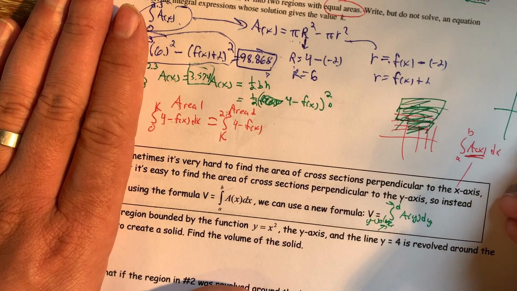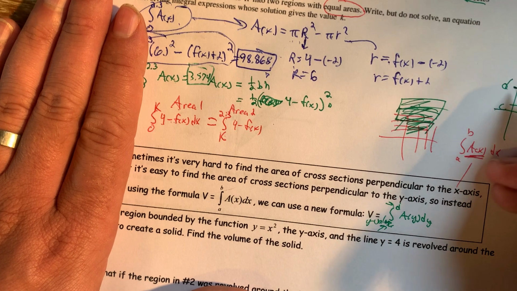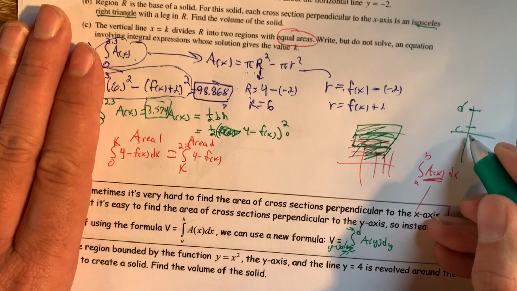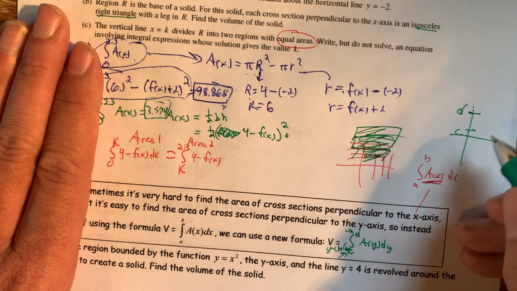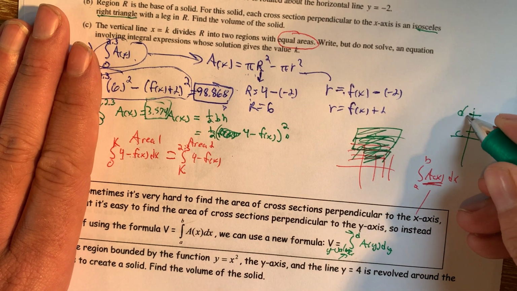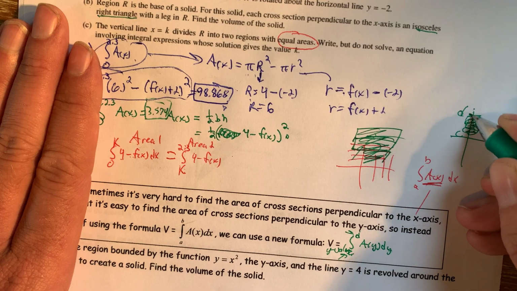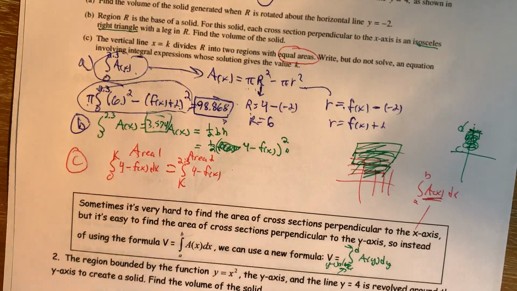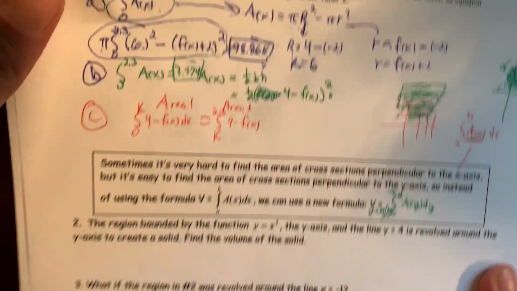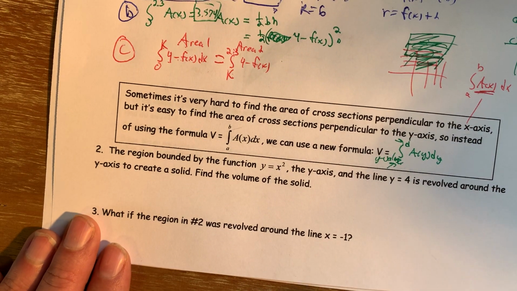So here's c and here's d, starting at the bottom of the y-axis to the top, what are those areas? So we're going to add up a bunch of areas along the way from c to d, and that'll give us a volume. So hopefully that idea at least makes sense. Let's look at an example here.